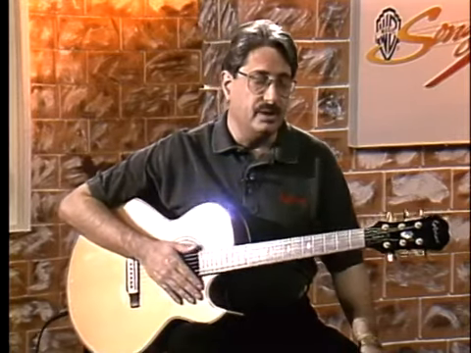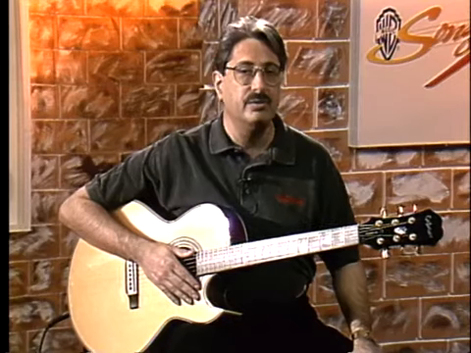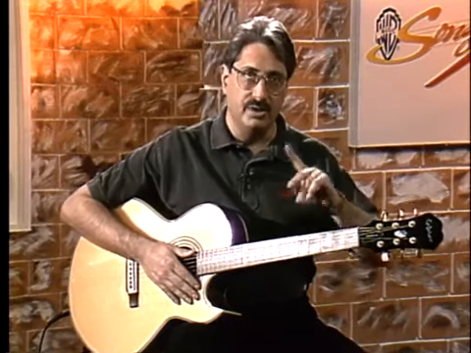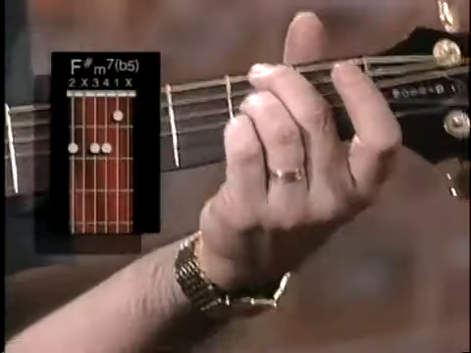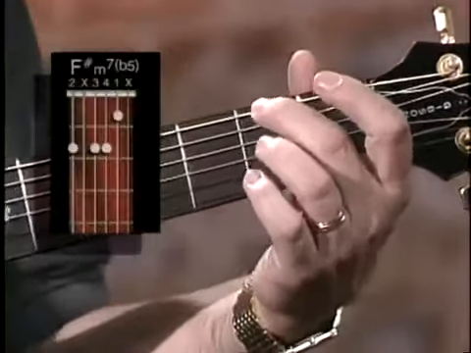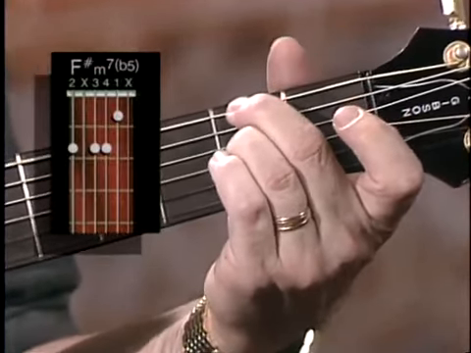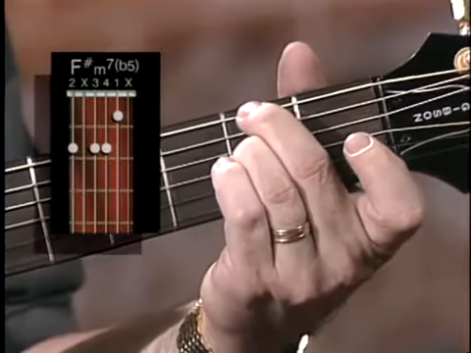The one chord that you don't know yet is the 2 chord in the key of E minor, which is F sharp minor 7 flat 5, which would be the 7th chord in the key of G. Okay, F sharp minor 7 flat 5. Put your second finger, 2nd fret on the lowest string. The 5th string is muted. Doesn't really make any sound.